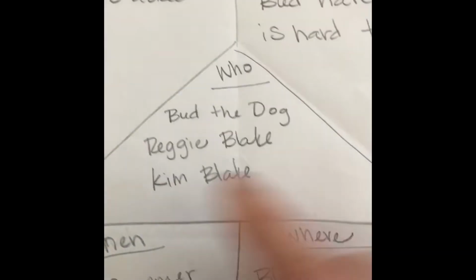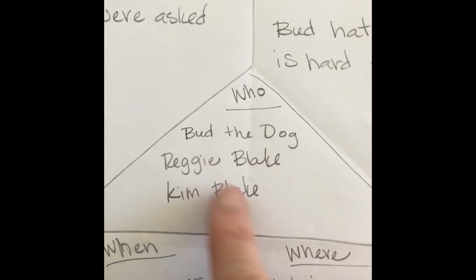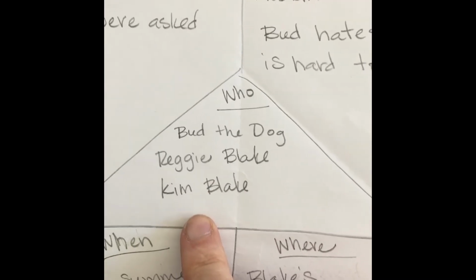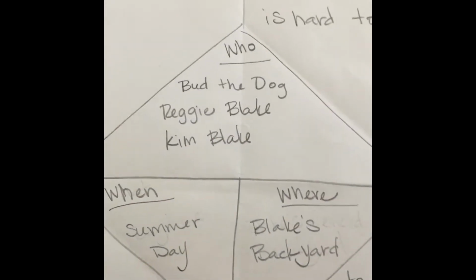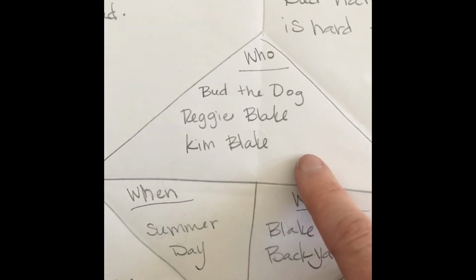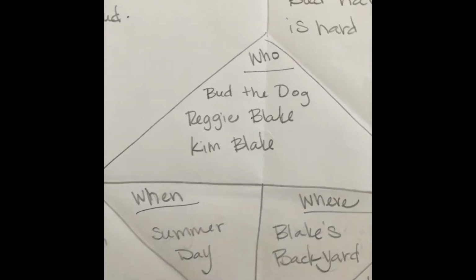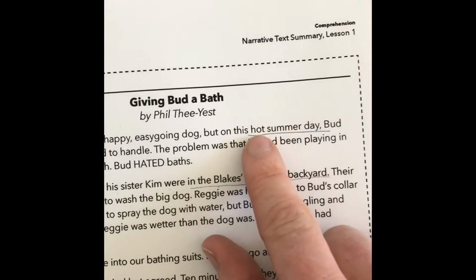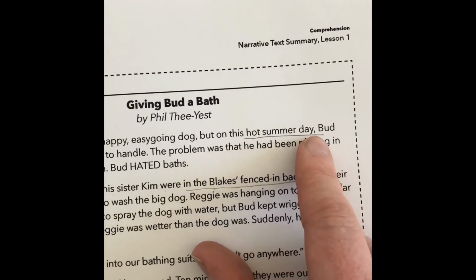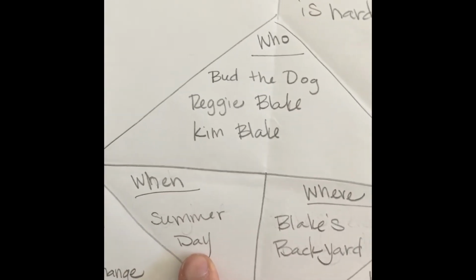So who are the main characters? Well, I wrote Bud the dog, Reggie Blake, and Kim Blake. Now the mother was mentioned, but she's not a huge character in the story. She just asks them to wash the dog. So I'm not going to list her here. And then when did it happen? In the first paragraph, in the first sentence, it said it happened on this hot summer day. So when it happened? On a summer day.